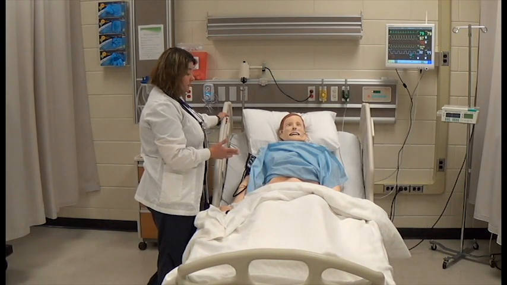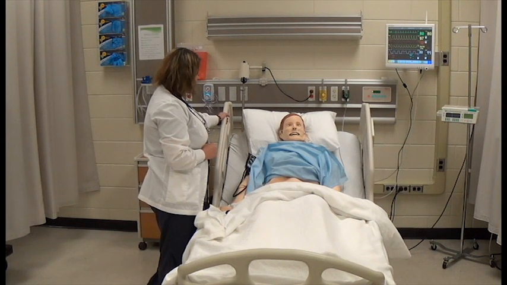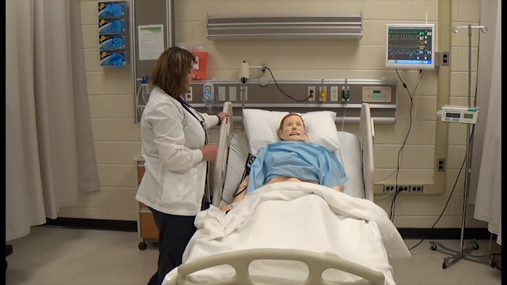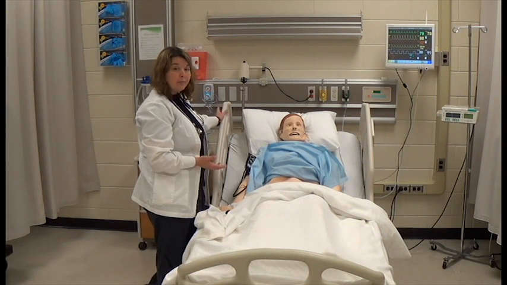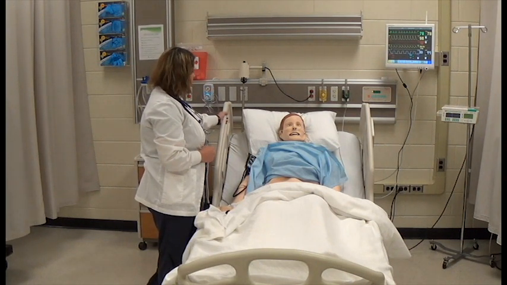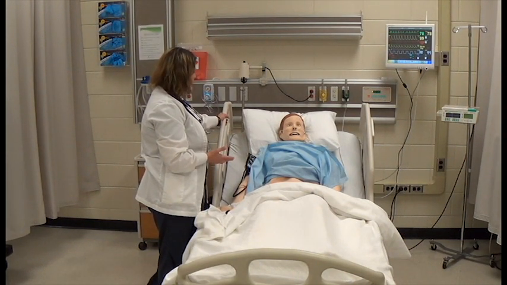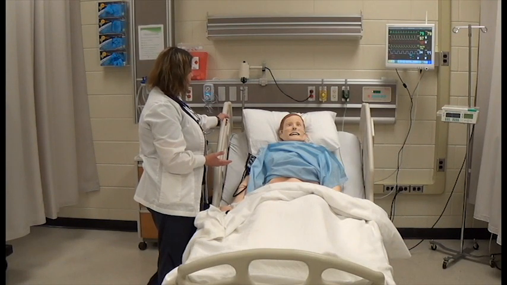At this point, I would also ask Mr. Brown, when was the last time you had a bowel movement? And was that normal for you? Was it a normal bowel movement? And how often do you have bowel movements? Because I need to establish a pattern for him. I might also ask him, when was the last time that you urinated? And was that normal for you? What was the color, and was there any odor to it?